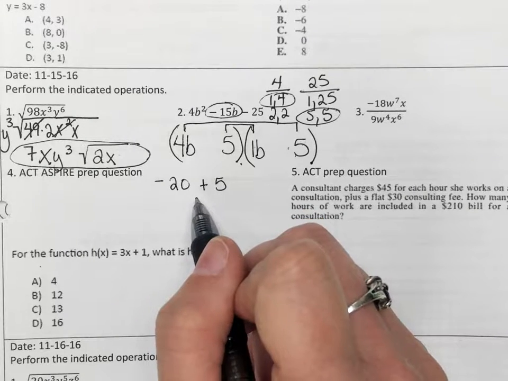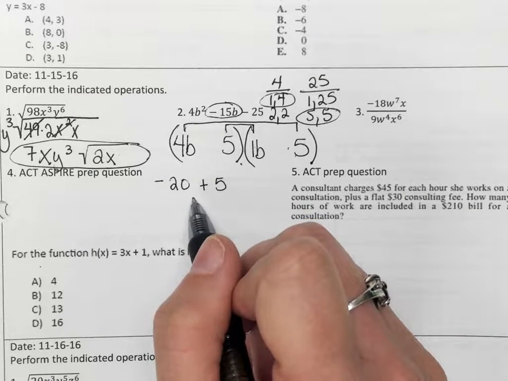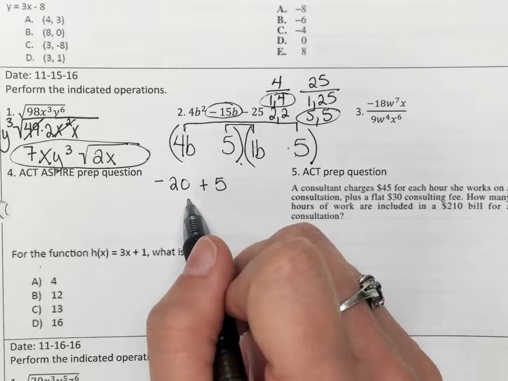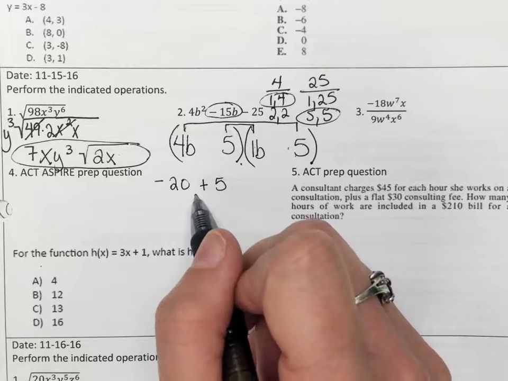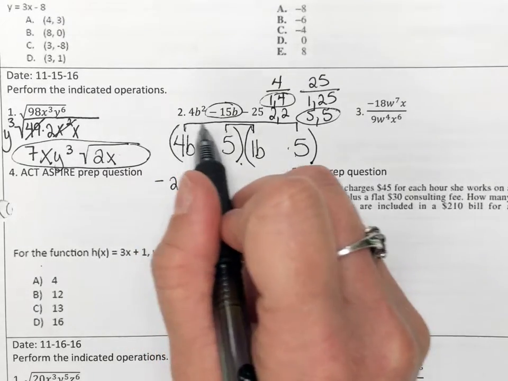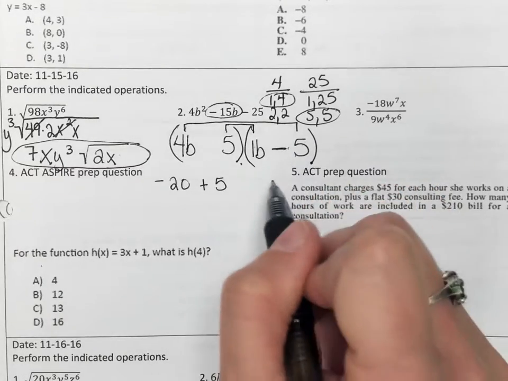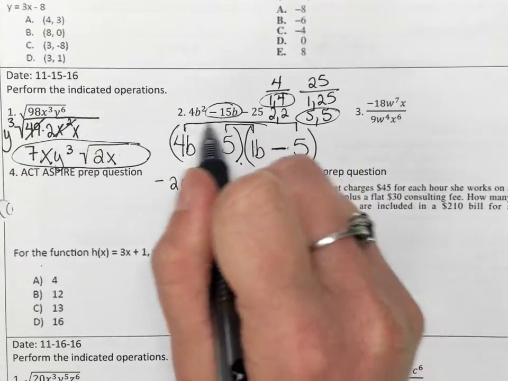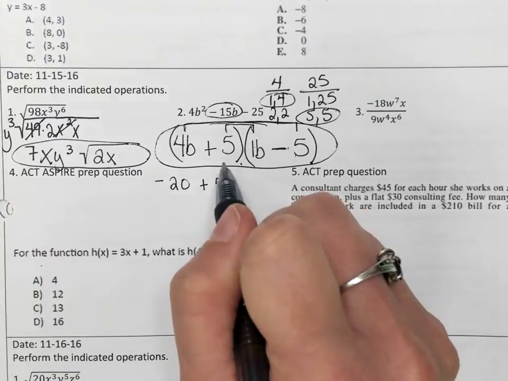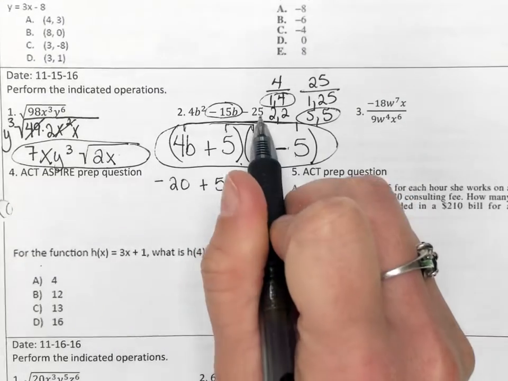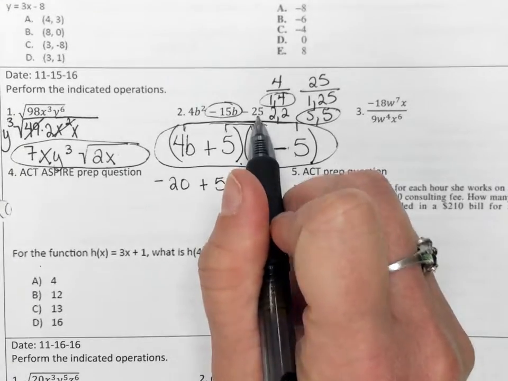Perfect. So now you have to ask yourself, how did I get the 20? Because that's where my negative sign goes. 4 times what? 5. There you go. 4 times 5. This means negative. That means this one's got to be plus. Check your last just to make sure. What's 5 times negative 5? Negative 25, which is what I needed.